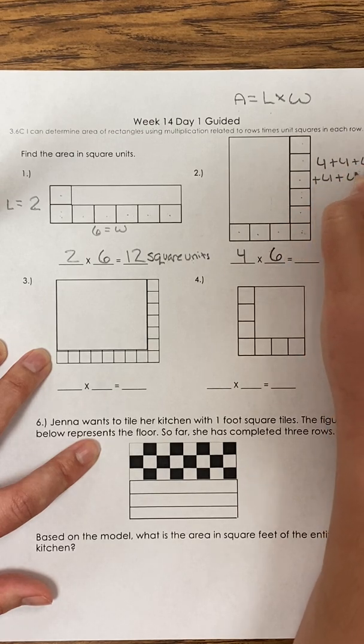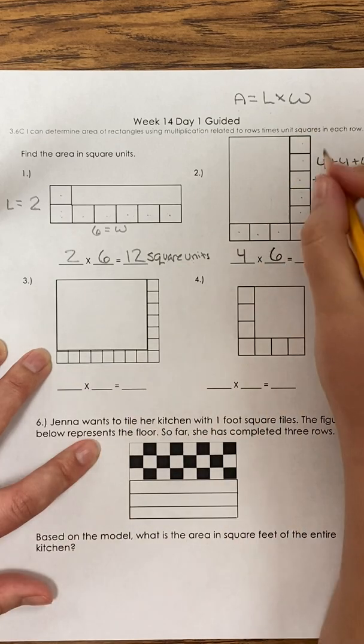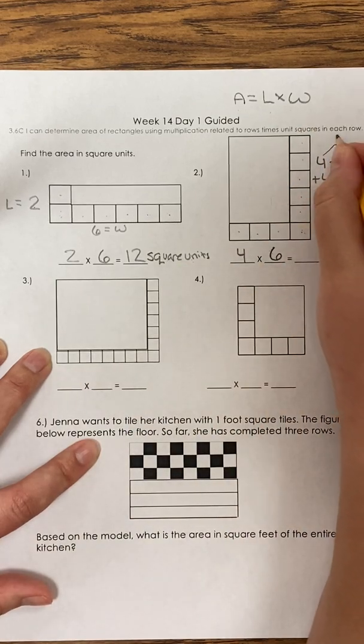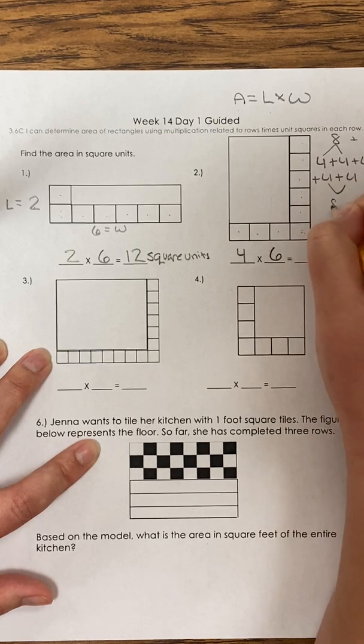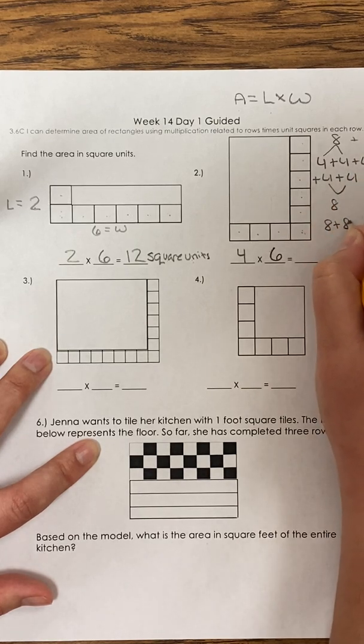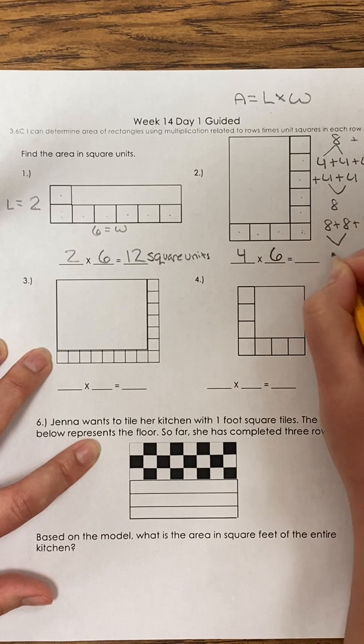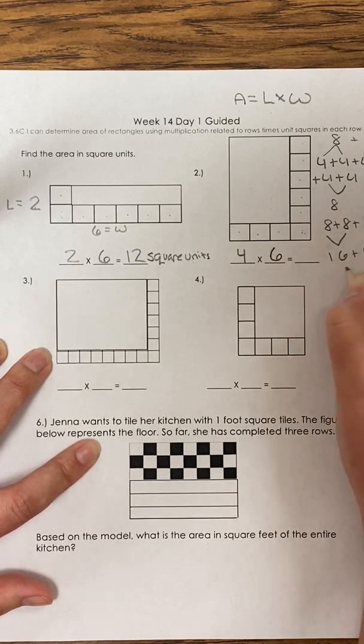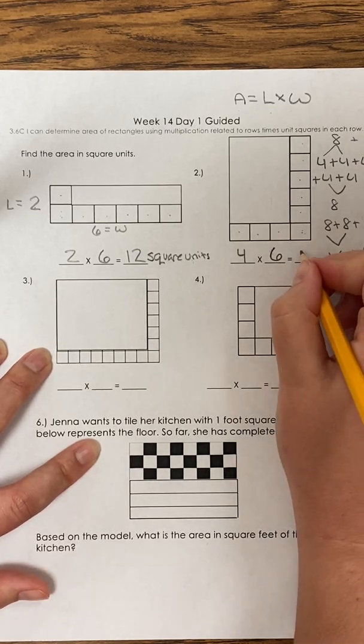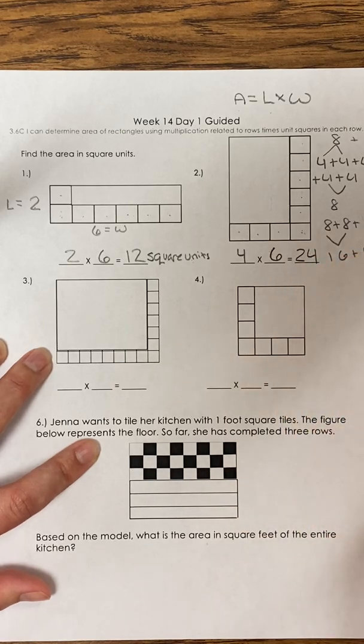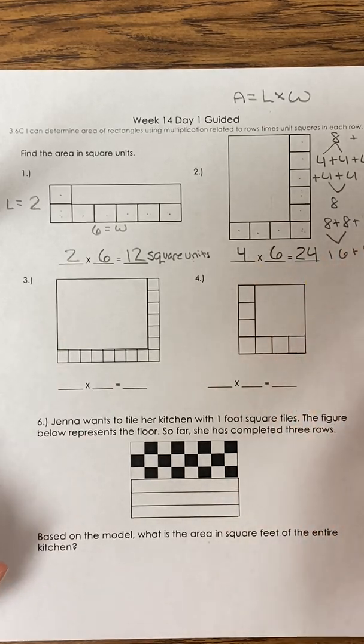So 1, 2, 3, 4, 5, 6. Okay. So then we have 4 plus 4 is 8. Then another 4 plus 4 is 8. And then another 4 plus 4 is 8. So 8 three times. 8 plus 8, 16, plus 8, and that will get us our answer, which is 24. Because 4 times 6 is 24.